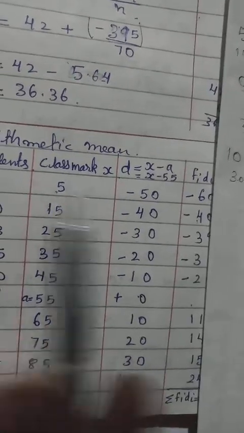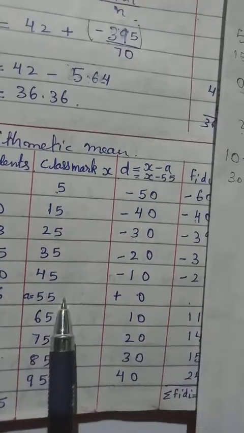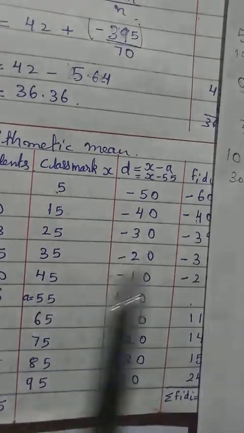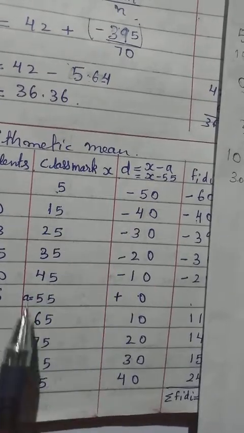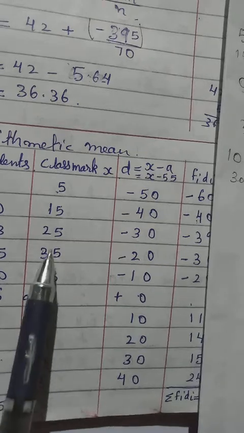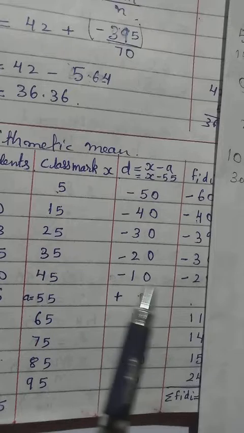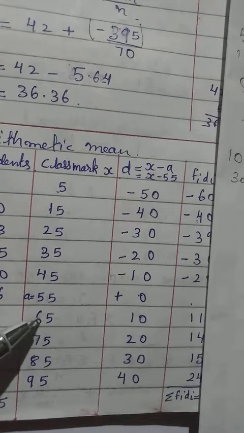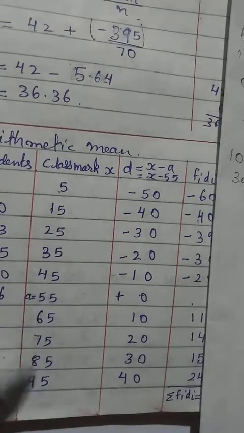Okay, so D you can put it like that. X minus A, we already chose A to be 55. So 55 minus 5, we get 50. 55 is greater, we put minus. 55 minus 15, 40. 55 minus 25, 30. 55 minus 35, minus 20. 55 minus 45, minus 10. 55 minus 55, 0. So you continue like that. 65 minus this, 75 minus this, 85, those.